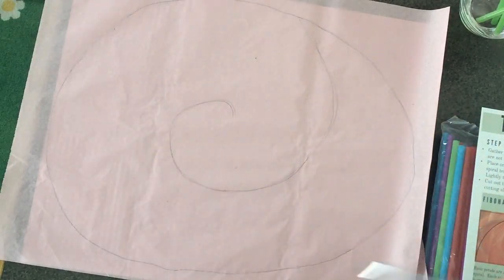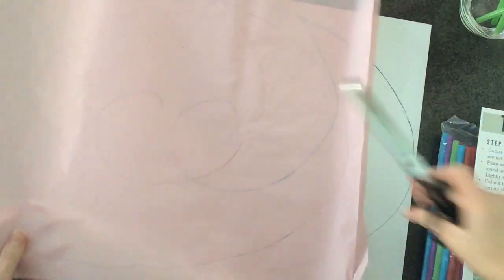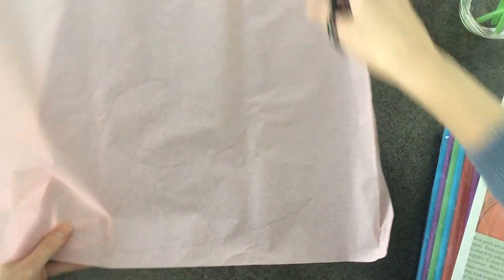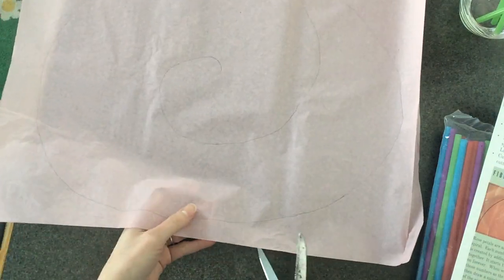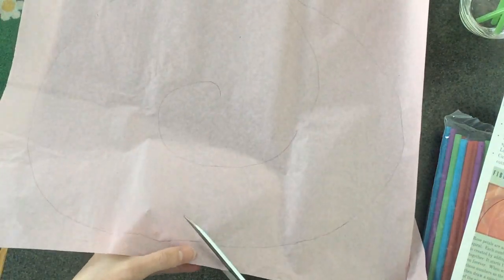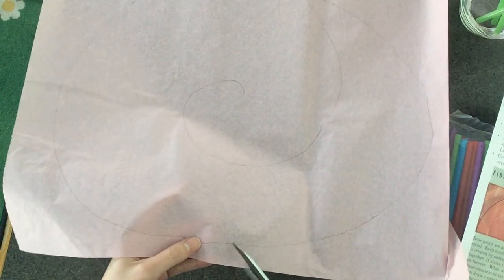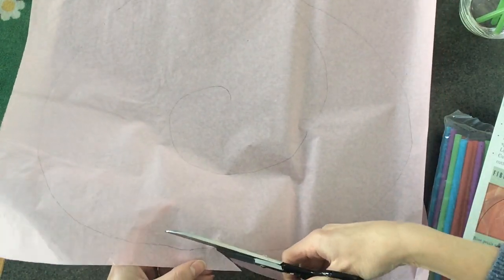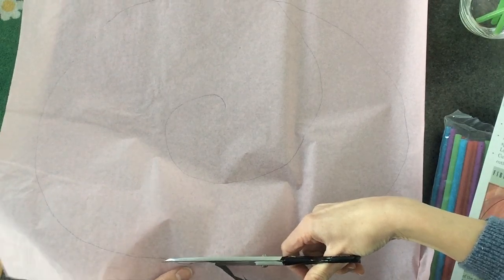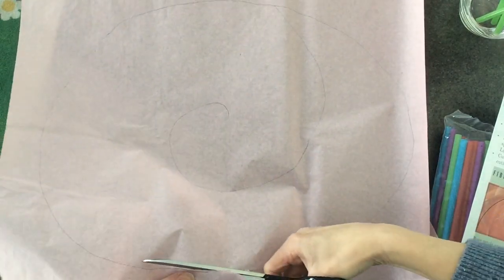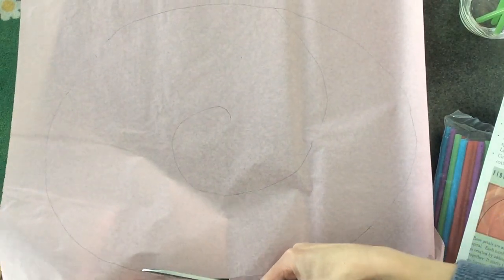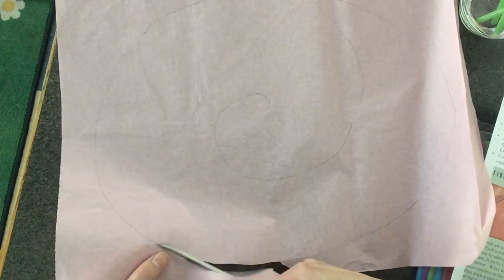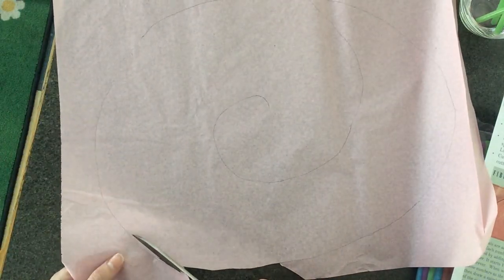Okay, so step 2 is to cut out this oval that we have here. And I'm just going to be careful to cut a little below the ink so it doesn't come off on my rose. Cut out the oval just inside the ink line.